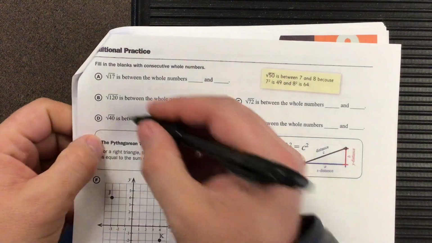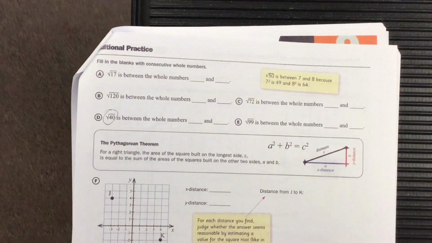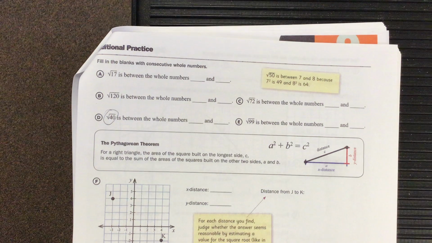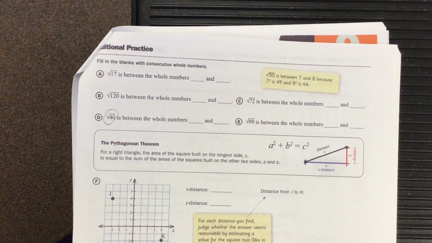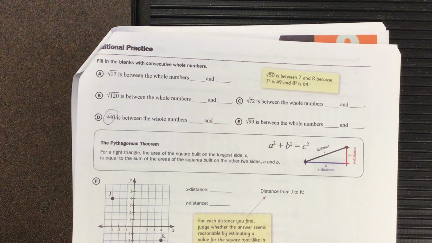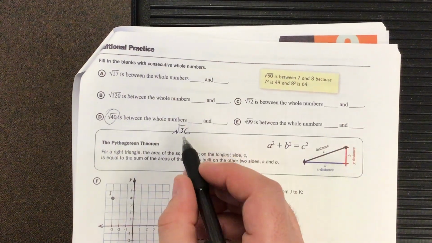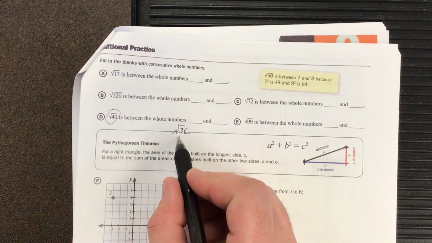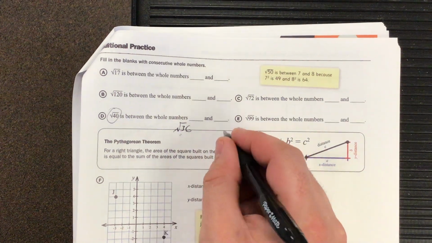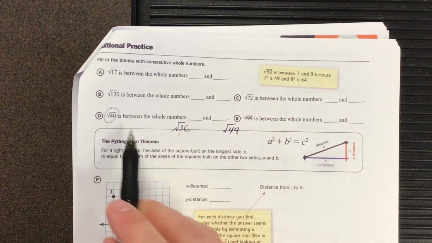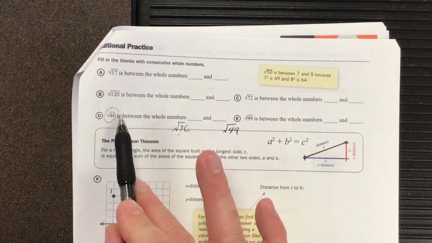D. Square root of 40 is between what two numbers? So what is the perfect square that's closest to 40? Square root of what is a common one? 20. We don't know the square root of 20. Square root of 36 is 6. What is the next one bigger than 36? 64. Nope. Oh, 49. So I can tell that 40 is between 36 and 49.